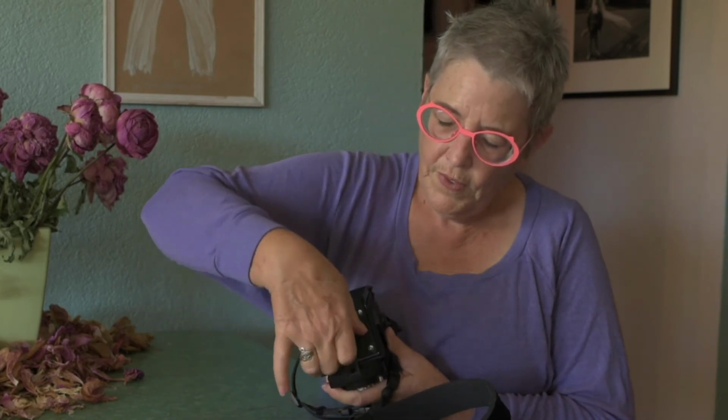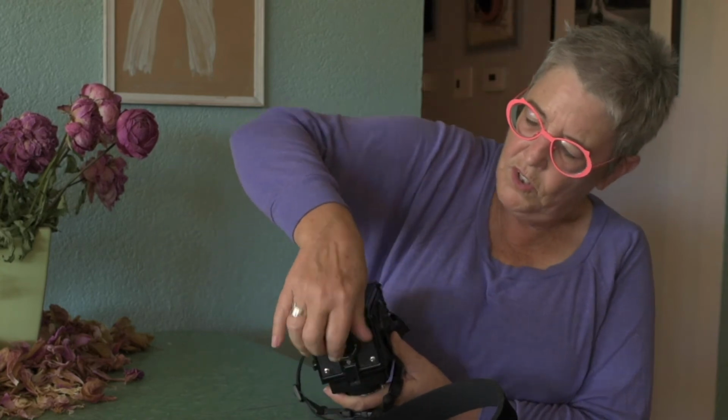It takes a roll film just like that box camera. It goes from here across and it takes a square negative, really beautiful square negative. I love this camera. It takes great photos. And let's just pop that shut so I can show you the rest of the features.